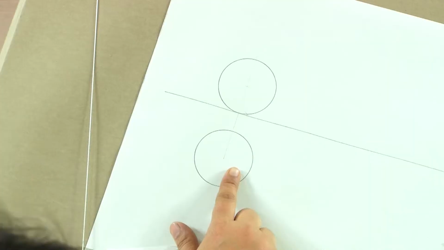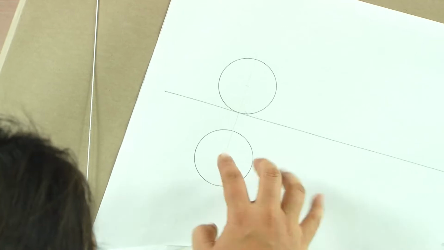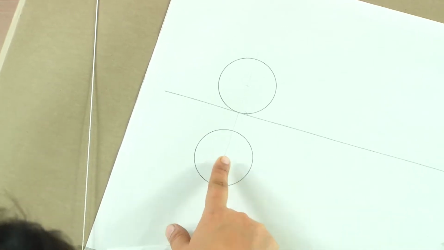Now I have another sphere of exactly the same size, which is kept touching this first sphere such that the line between the two centers is parallel to both HP and VP. Now what would we draw? It is a line which is parallel to both HP and VP, connecting the centers.